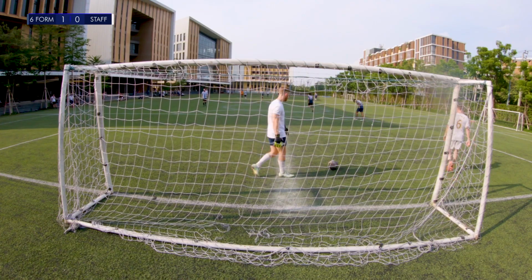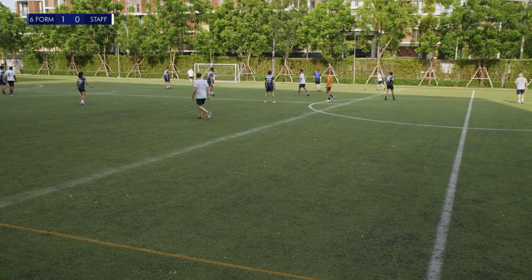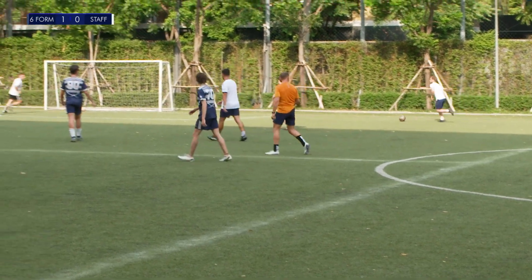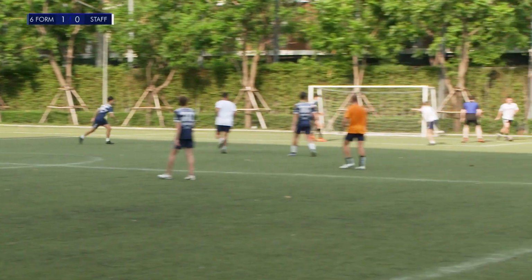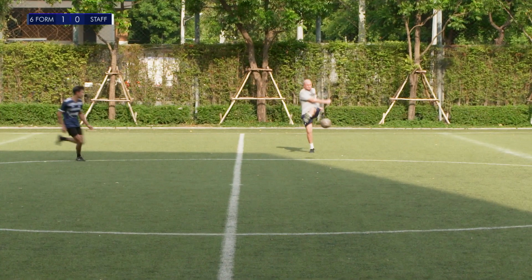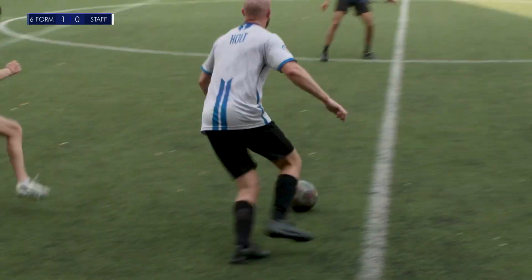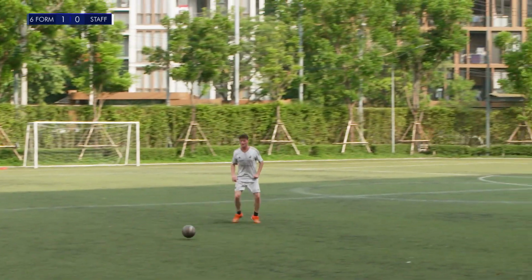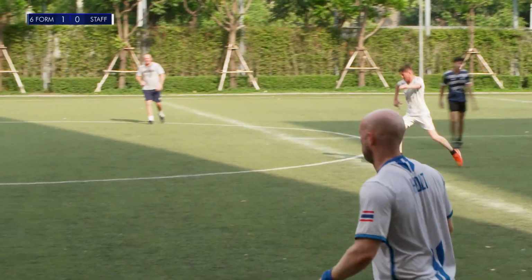Let's see if the staff can recover from this. The boys on the varsity team have had an amazing season this year. They have been nicknamed the History Boys, having achieved such high positioning in the BISP tournament. Will the teachers be able to beat this amazing team?